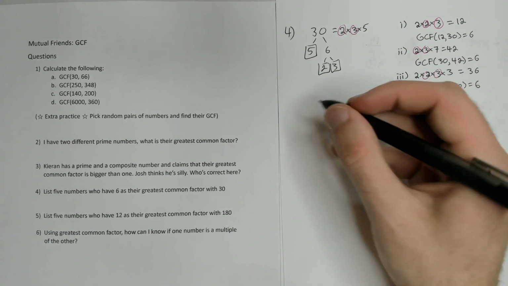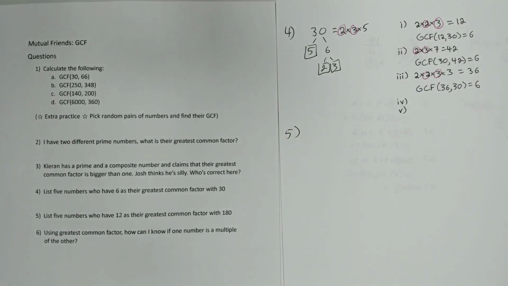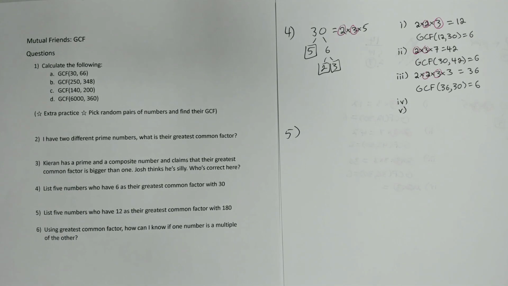All right. So let's go into number 5, which is very similar in philosophy, right? List 5 numbers who have 12 as their greatest common factor with 180. It's just some different numbers.